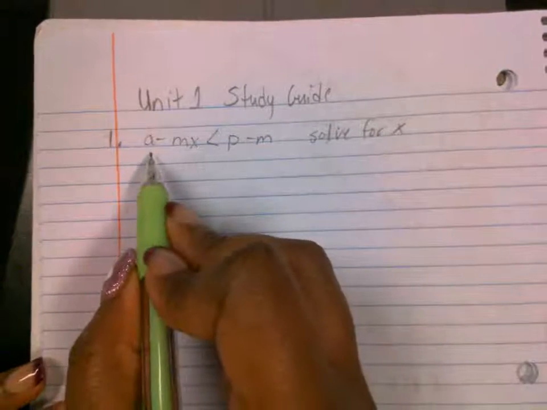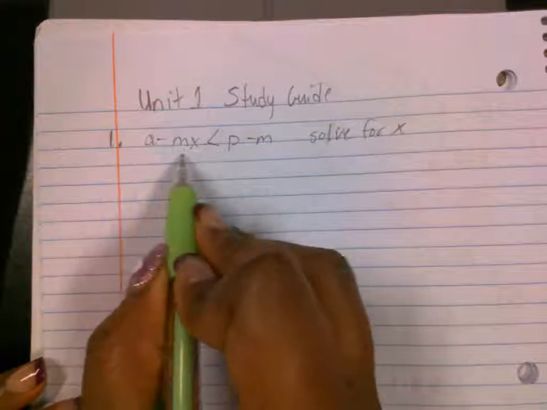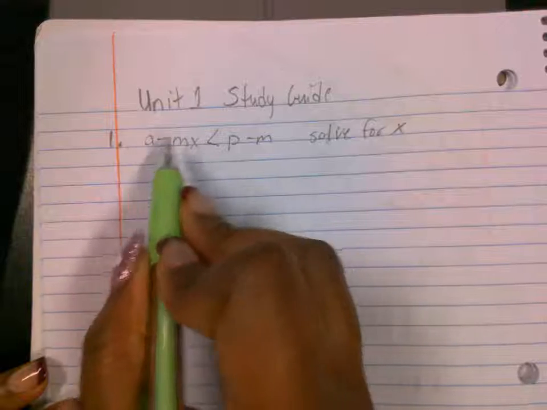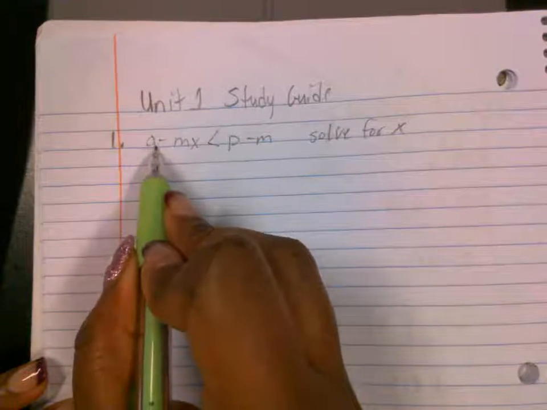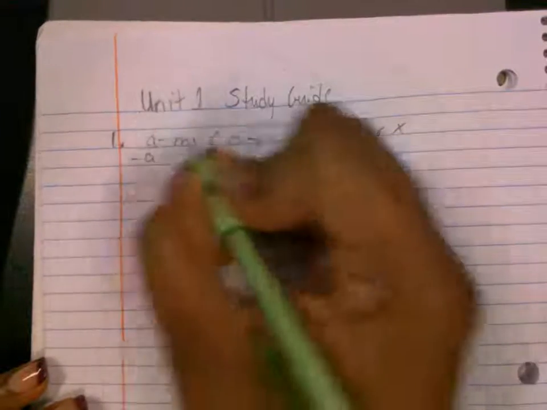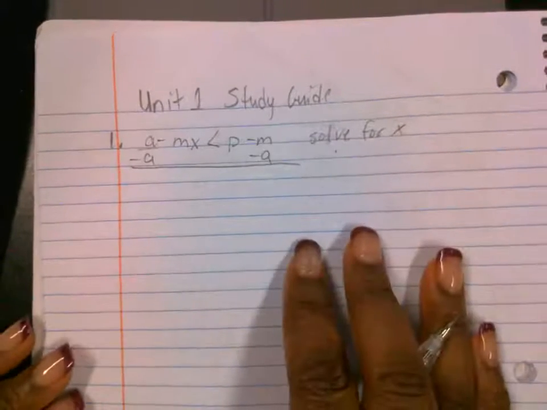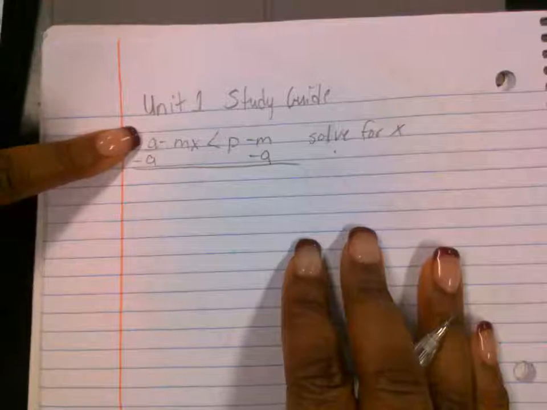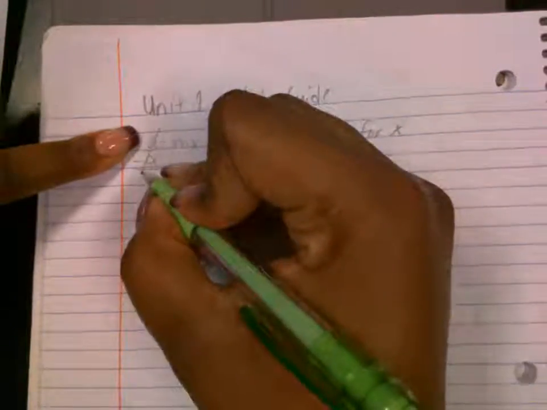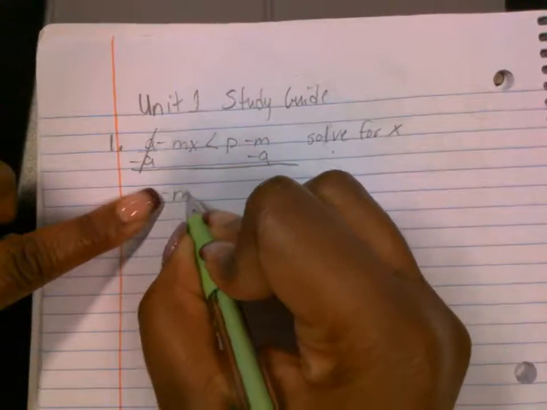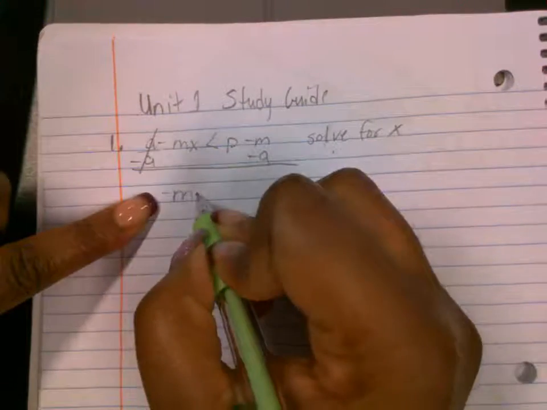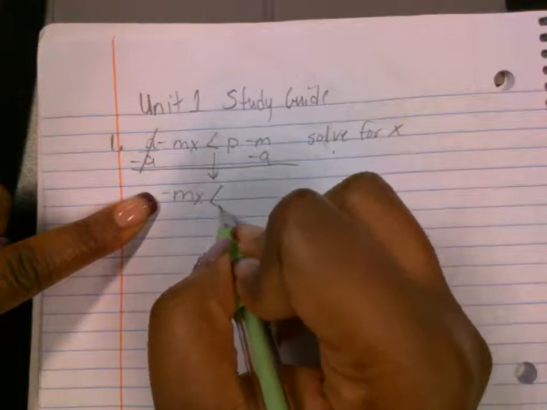Okay, so to get x by itself, we got to work on the side that has x. We're going to get rid of the a first. This is a positive a, so we're going to subtract a. When you subtract a here, this is gone, and you're left with a negative m, because it's a minus in front, x. Bring down the inequality.